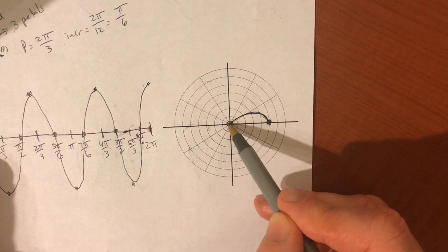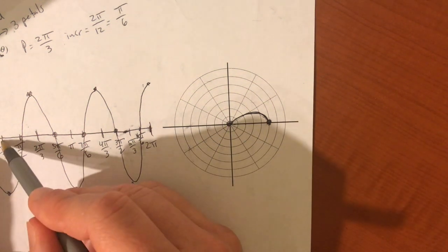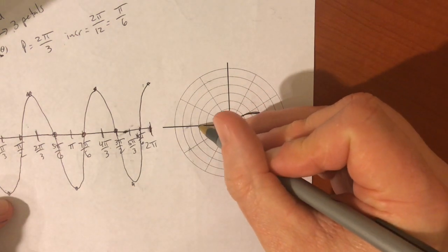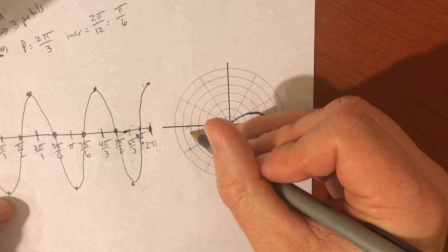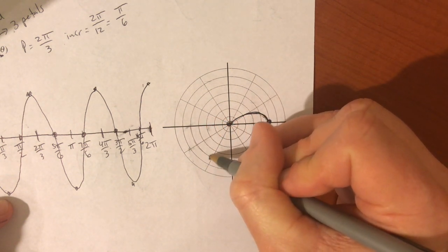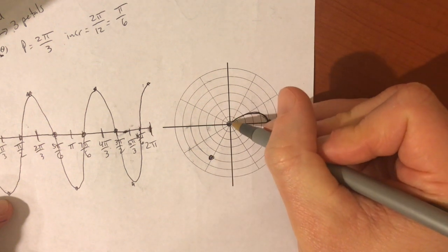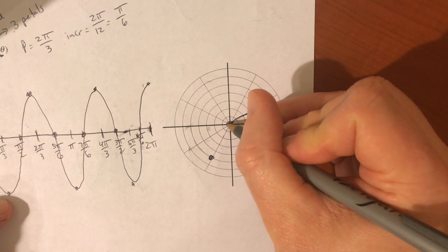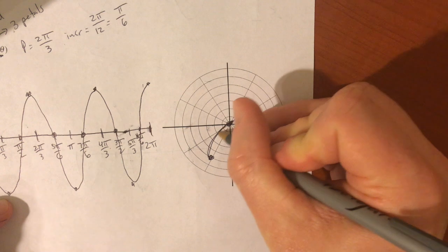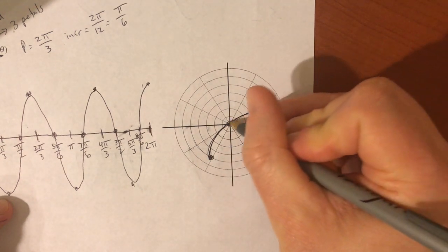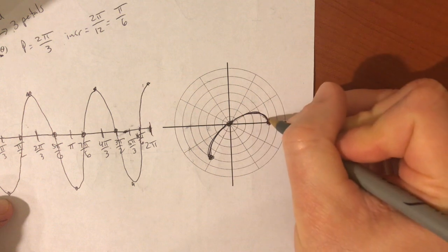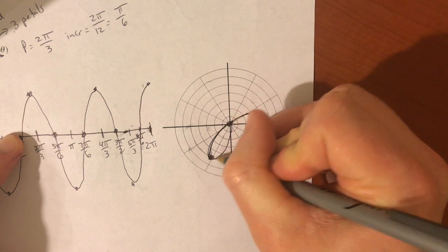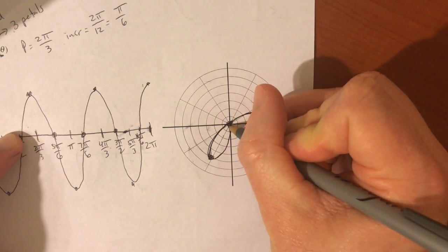And then r is getting pulled back to 0. Then pi over 3, r is negative 5. So 1, 2, 3, 4, 5 to the left, and pi over 3 from there would put you right here. Or again, here's your pi over 3, but going 5 backwards along that line. And so that is going to give you that. And it's really like a complete nice smooth curve, and then back to the pole here, back to the origin.